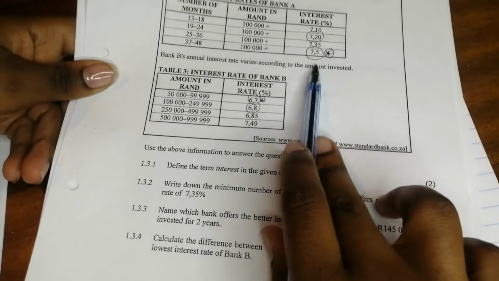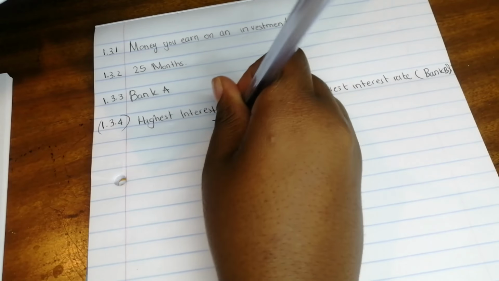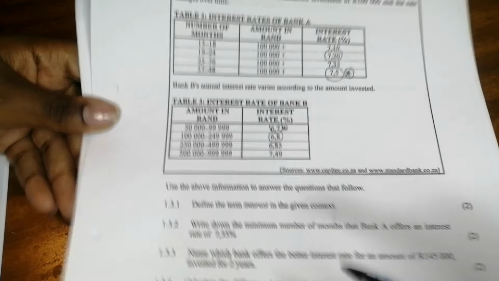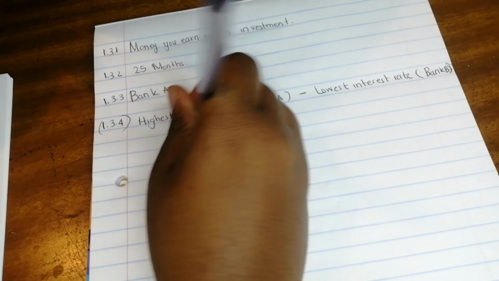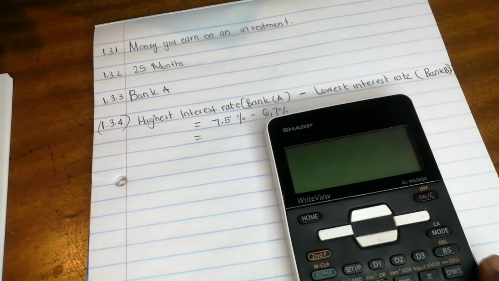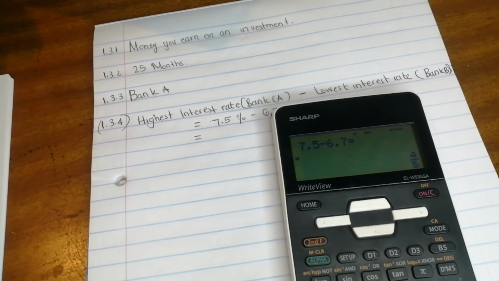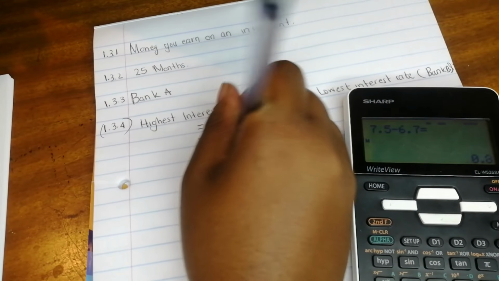So you're going to take that 7.5 minus the lowest interest rate of Bank B. The highest interest rate is 7.5%, minus the lowest interest rate, which is 6.7%. And you get that amount. 7.5 minus 6.7 gives 0.8%.